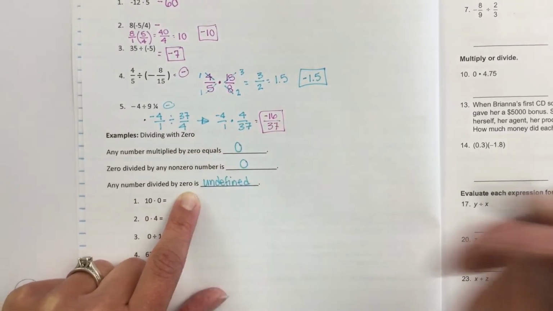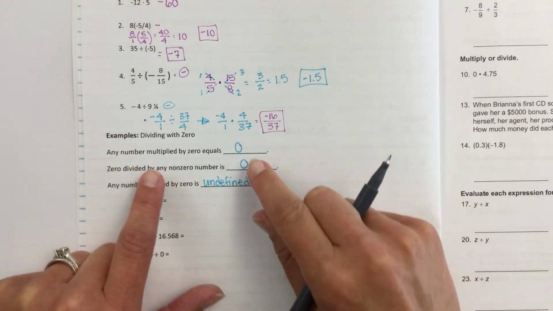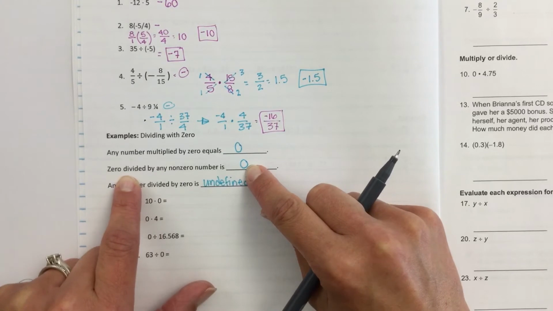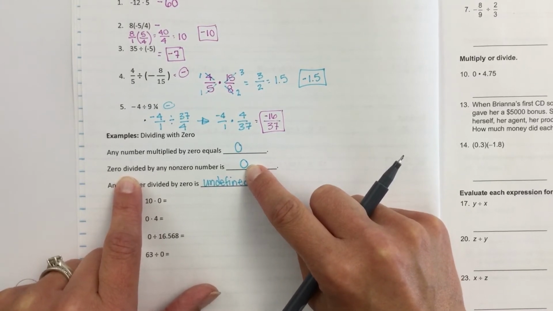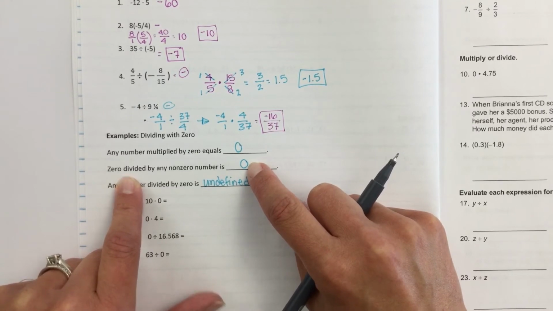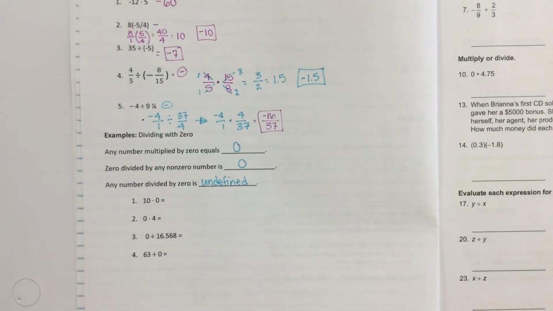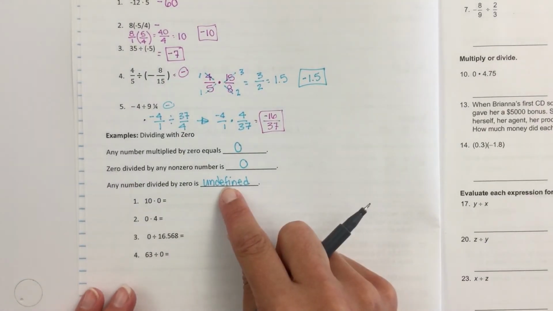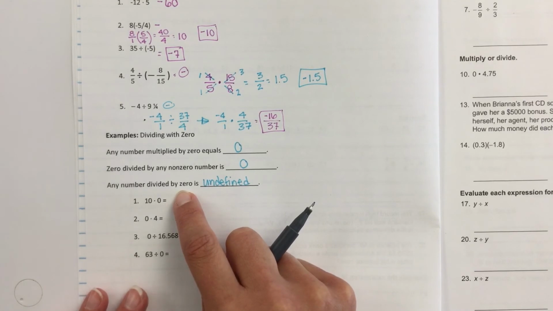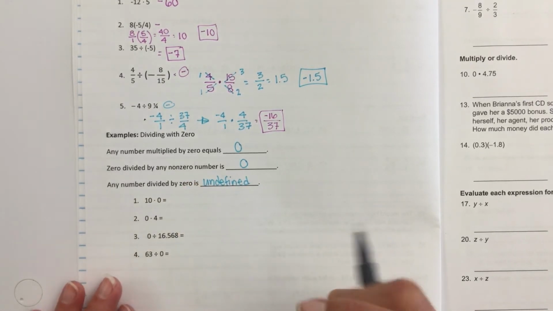And here is the reasoning. These two kind of confuse people. If I have nothing, and I'm going to share it with all of my students, how much do they get? They get nothing. But if I have 20 cookies, and I'm going to share it with everybody, but I share it with 0, am I really dividing? So dividing by 0 is not really dividing, and that's why we say undefined.